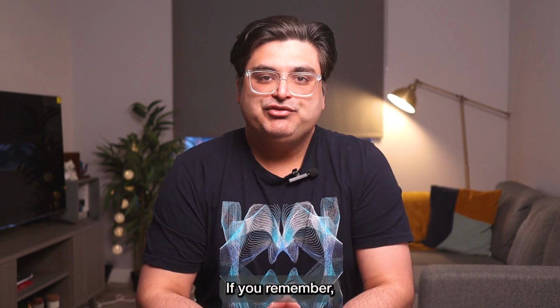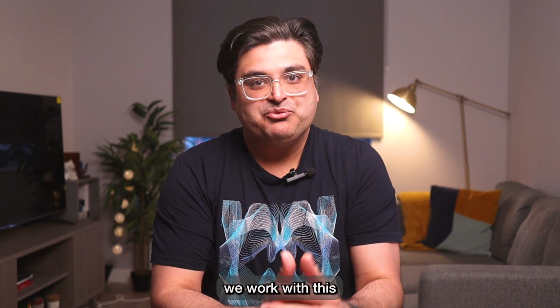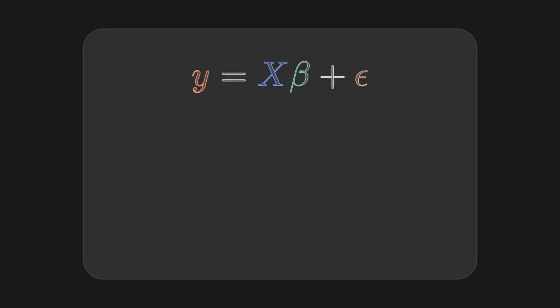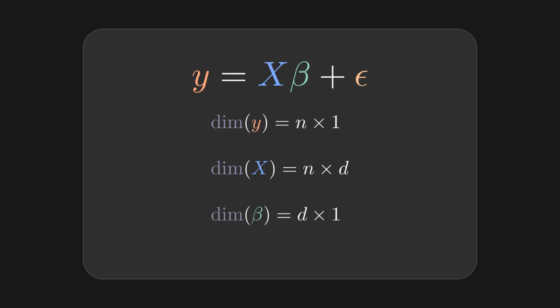dual formulation. If you remember, in linear regression we work with this simple equation, which is y is equal to X beta plus epsilon. Y is an n cross 1 dimensional vector of outputs. X is our n cross d dimensional data matrix.